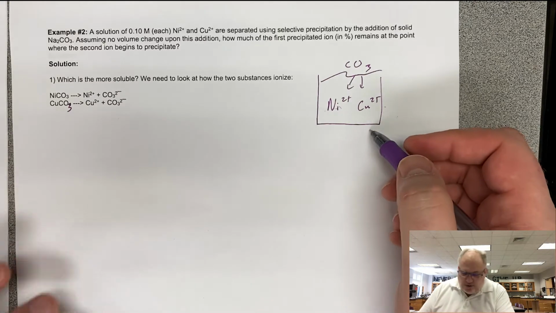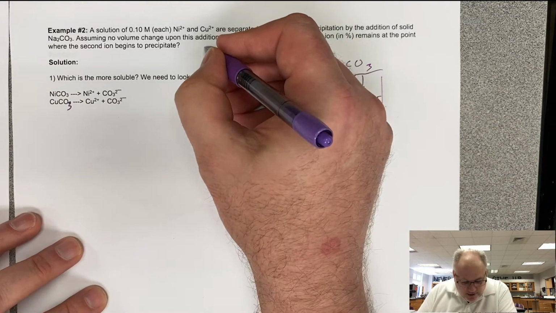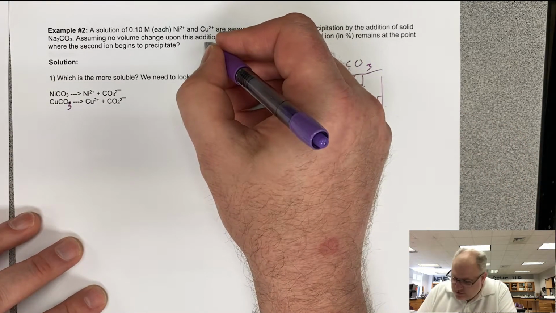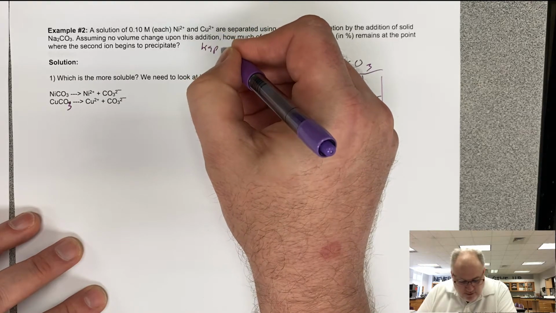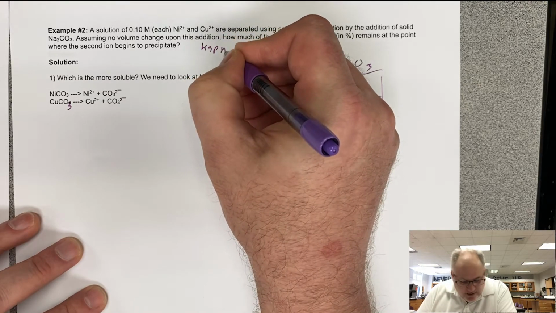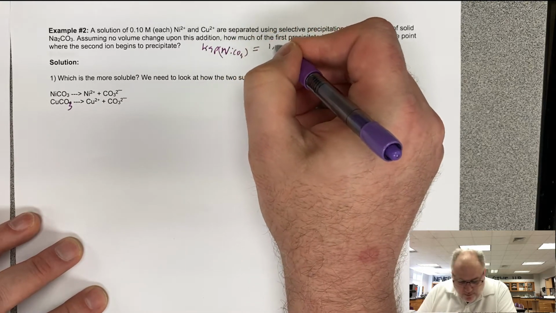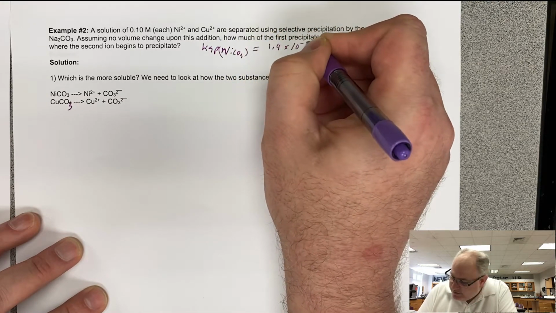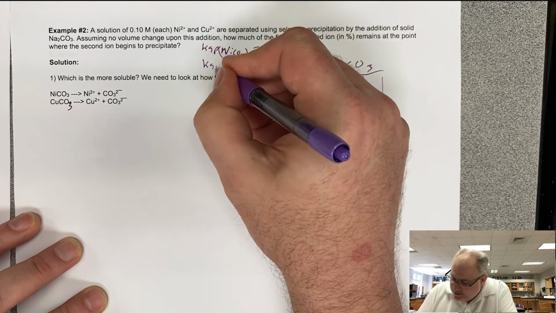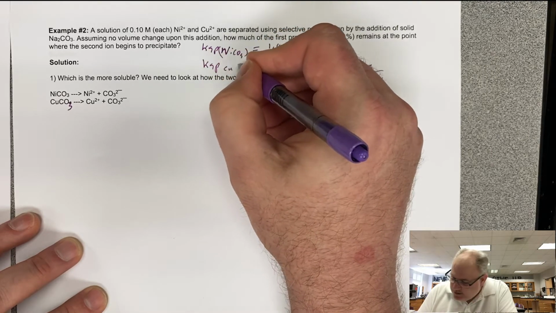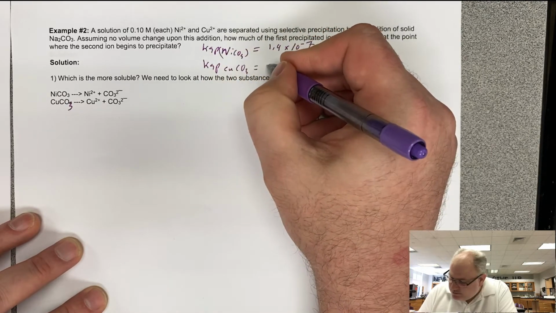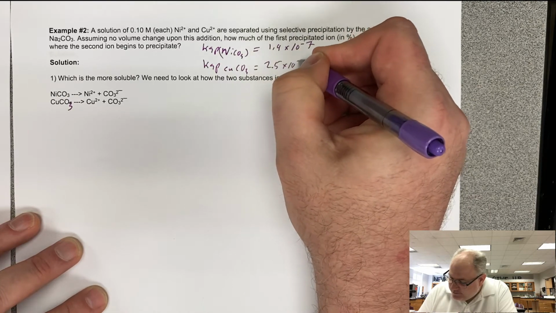Now, what should be included in this problem, they did not give it, is the Ksp values for these. So I'm going to write these in here. Ksp for NiCO3 is equal to 1.4 times 10 to the negative 7. And the Ksp for CuCO3 is equal to 2.5 times 10 to the negative 10.